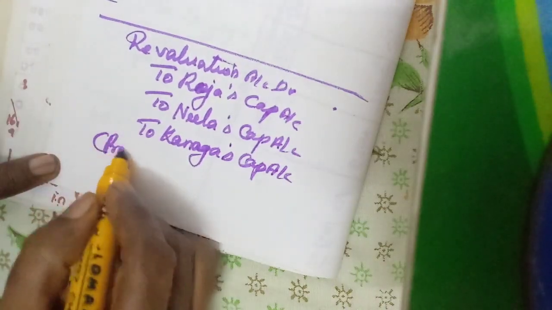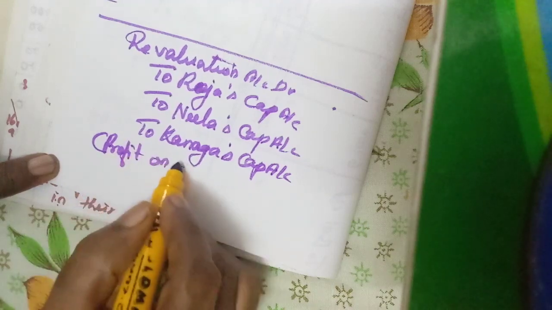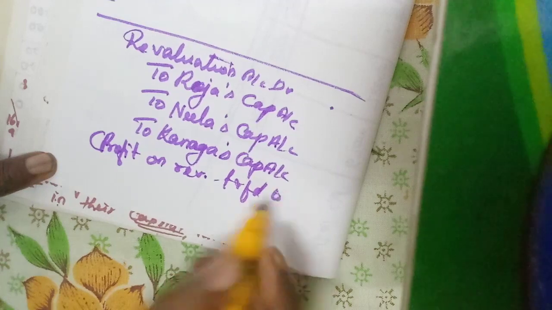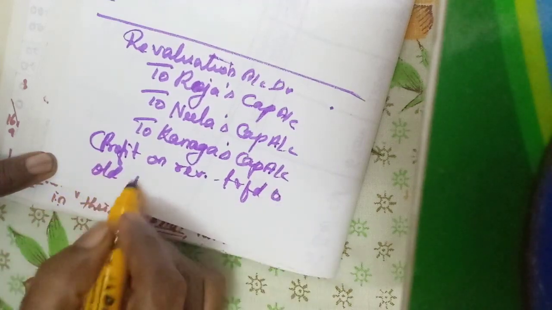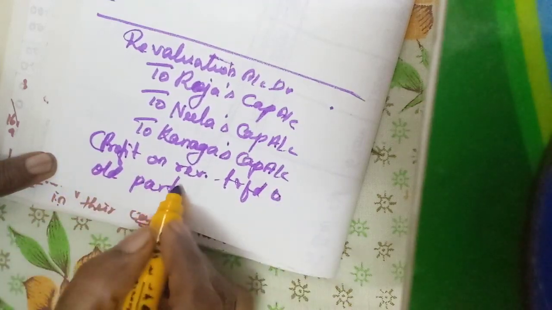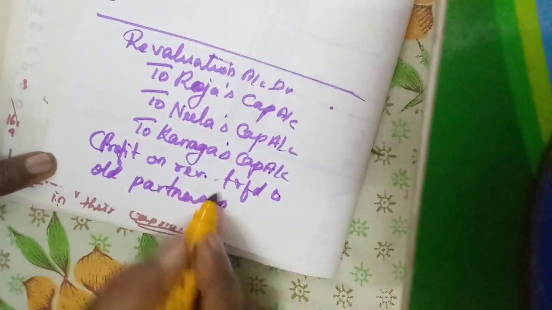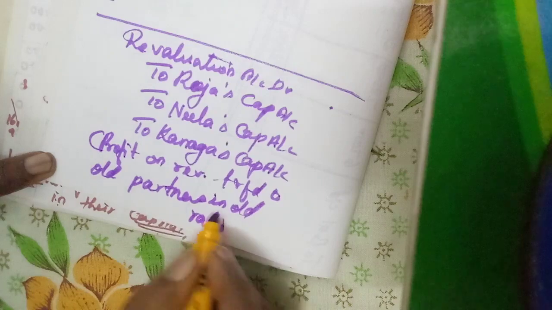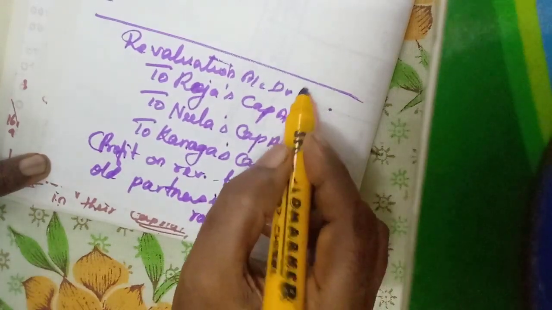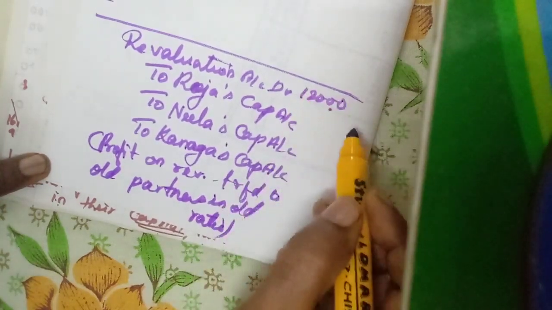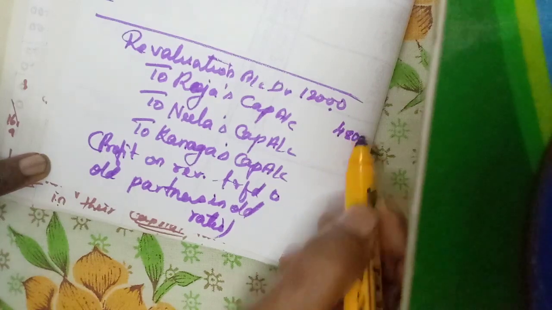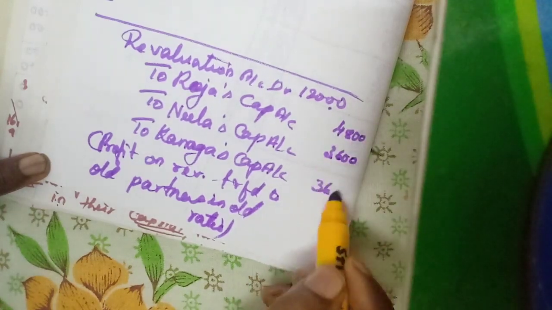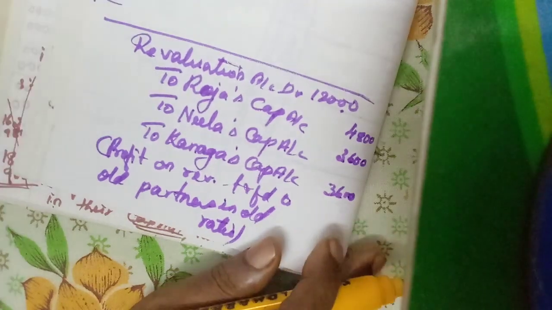Profit on revaluation transferred to old partners in old ratio. Then 12,000, here 4,800, 3,600, 3,600. Okay, one problem over.